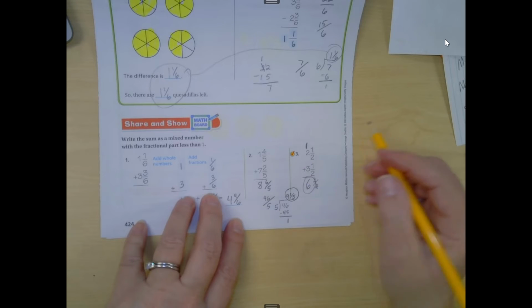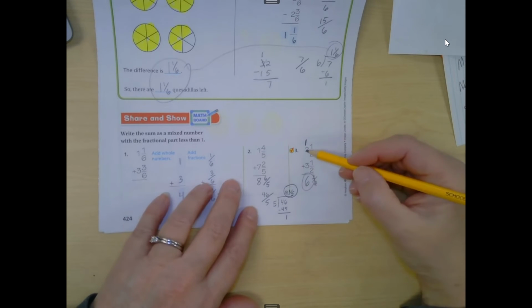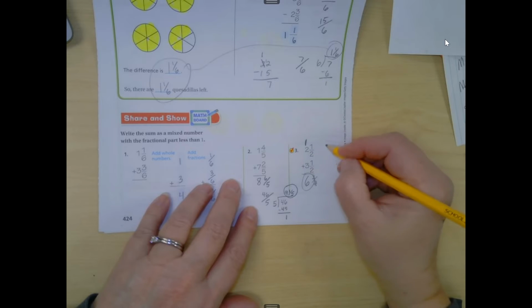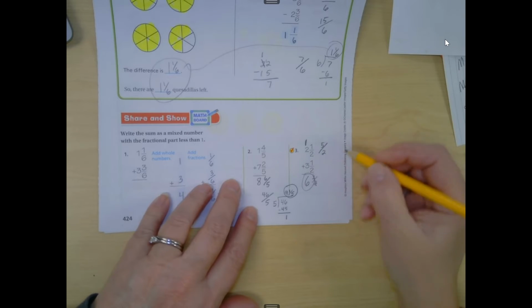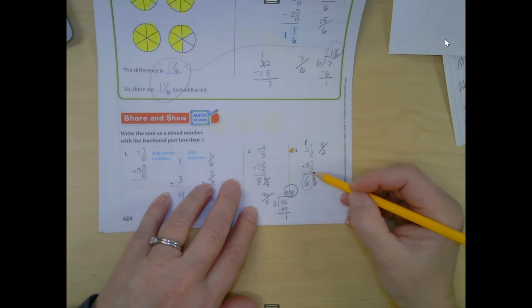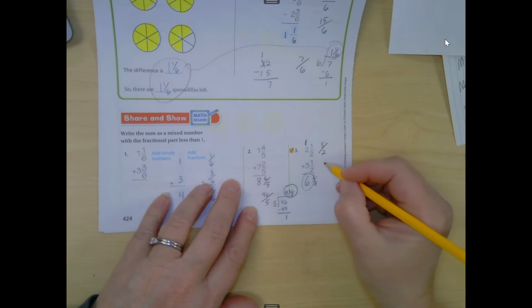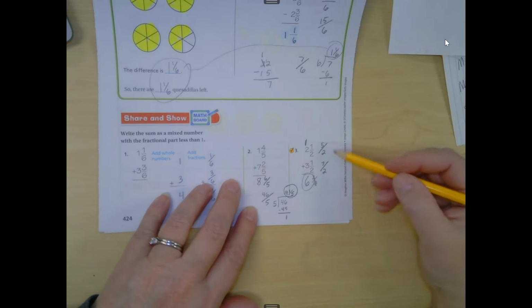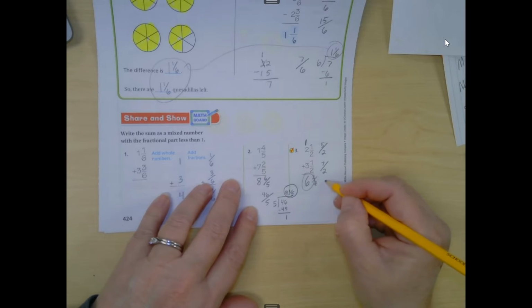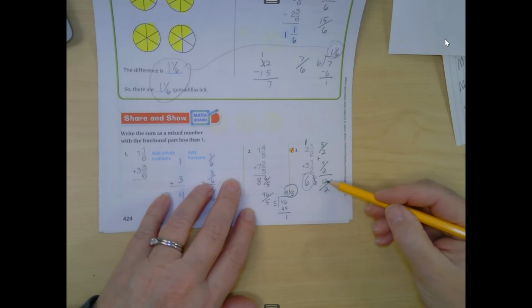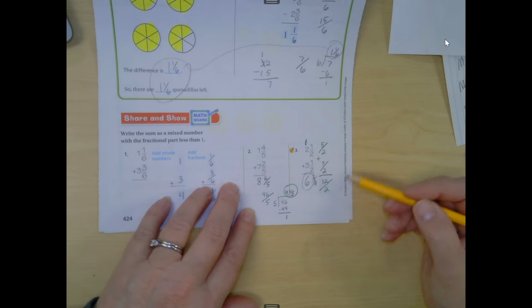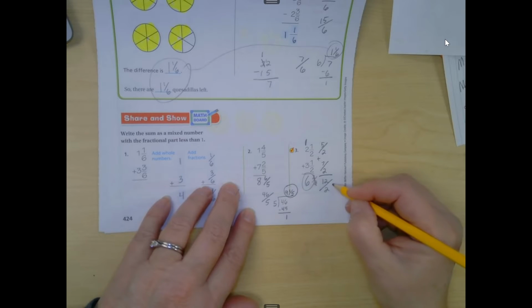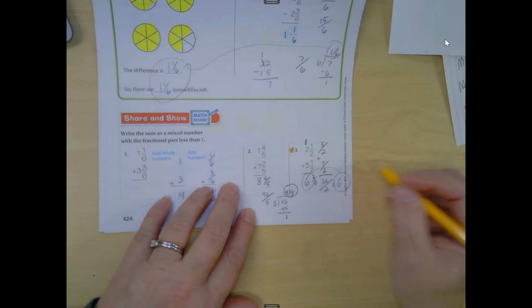Now let me do that a different way. 2 times 2 is 4, plus 1 is 5 halves. 3 times 2 is 6, plus 1 is 7 halves. Okay, let's put 5 halves and 7 halves together. If I add these two, I'm going to get 12 halves. That's the same as saying 12 divided by 2. 12 divided by 2 is 6. I got the same answer.